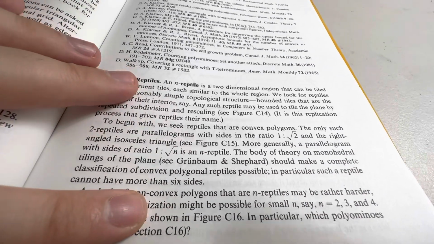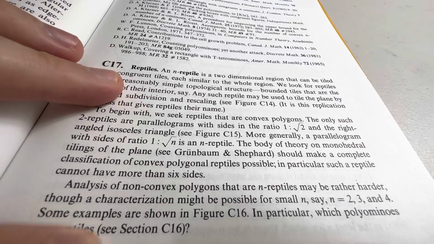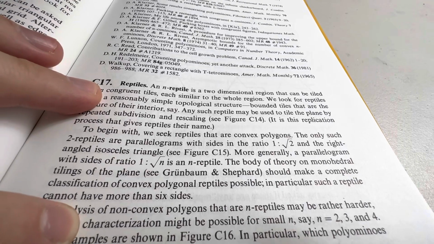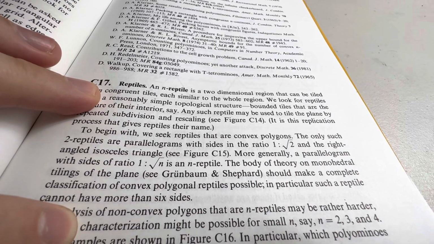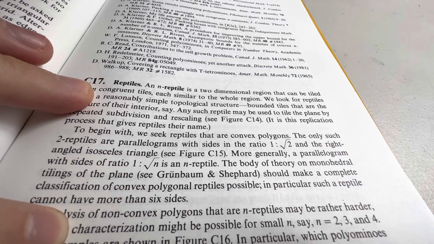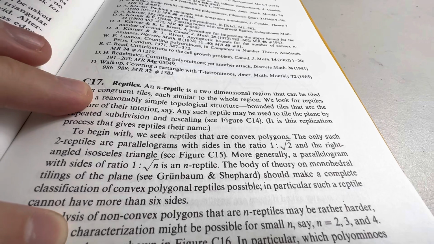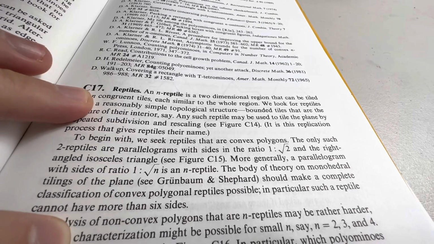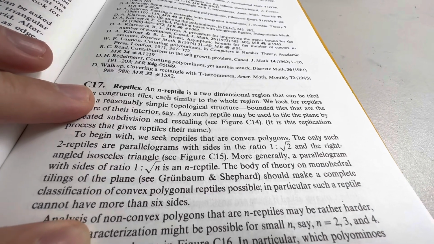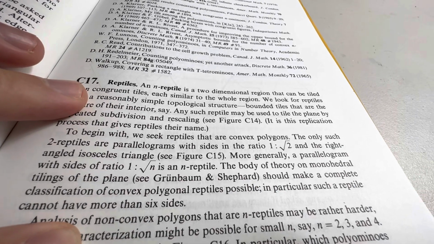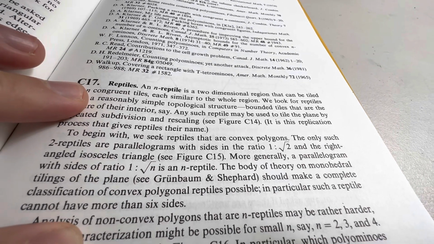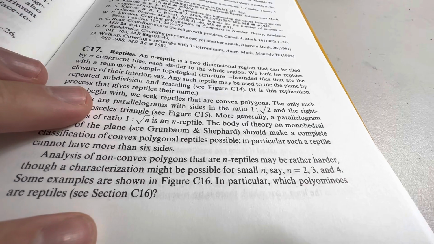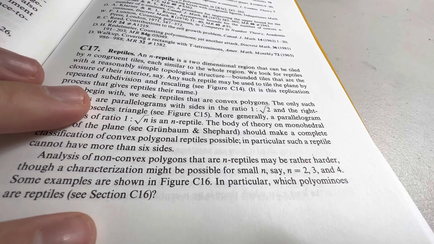So you can see that mathematicians like to get cute with their notation sometimes. To begin with, we seek reptiles that are convex polygons. The only such 2-reptiles are parallelograms. More generally, a parallelogram with side ratio 1 to square root n is an n-reptile. The body of theory on monohedral tilings of the plane should make a complete classification of convex polygonal reptiles possible. Such a reptile cannot have more than 6 sides. Analysis of non-convex polygons that are n-reptiles may be rather harder.